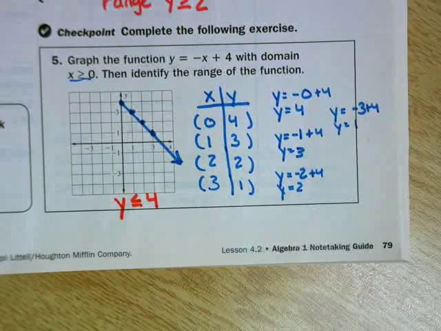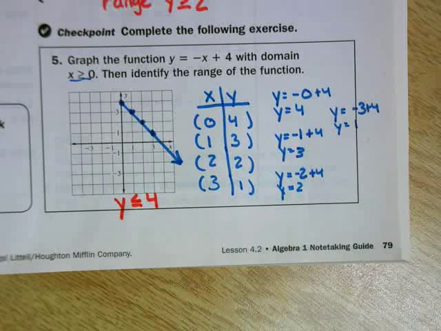All right, we might see some more practice problems with that. All right, I'm going to let you guys do the next thing on your practice list.